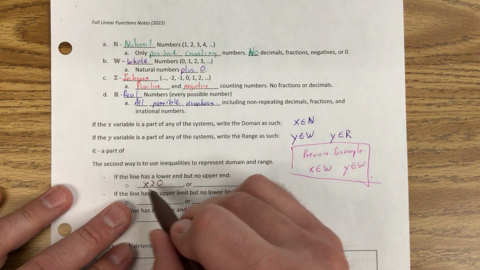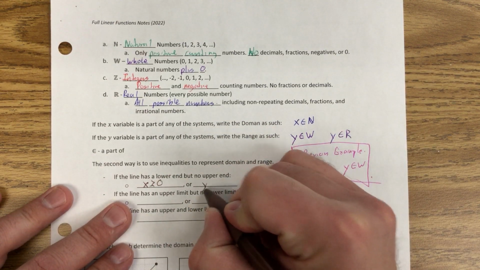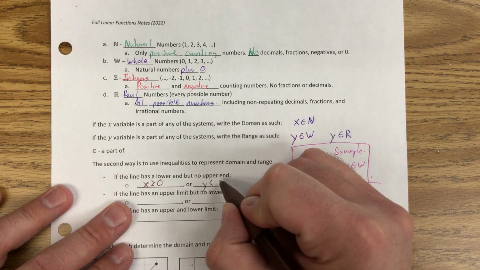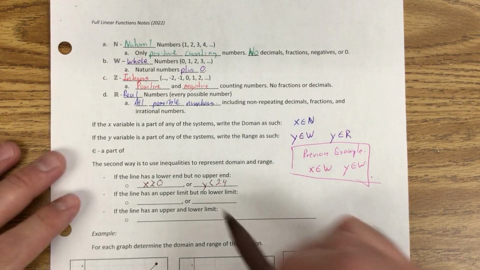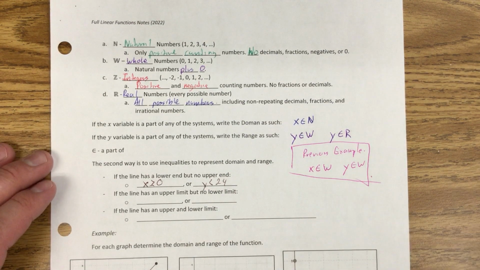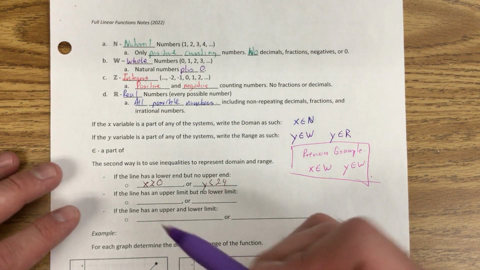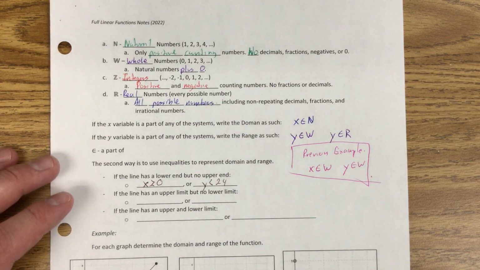Or maybe we're not going to include 0 at all, and we're going to say that y has to be less than 24. Okay, so maybe 24 is our maximum that we have, and so then y would have to be less than that. It could go into the negatives, right? So that would mean that it just has to be less than that value. Or let's say that, sorry, that was a mistake there.